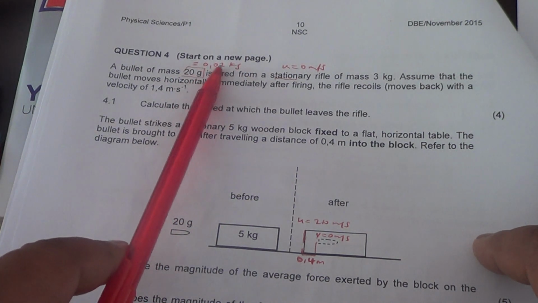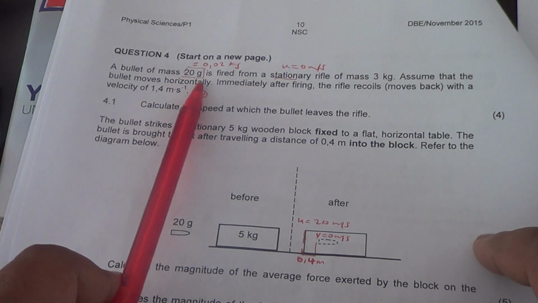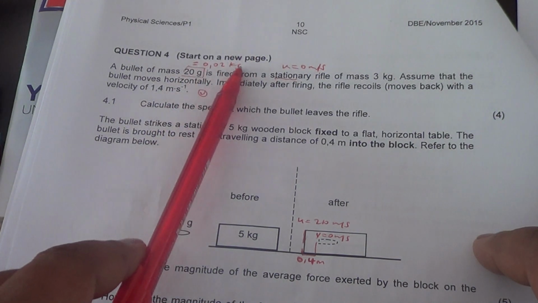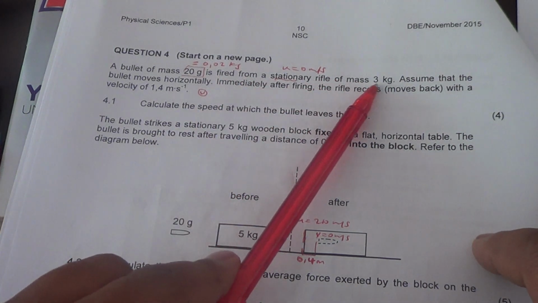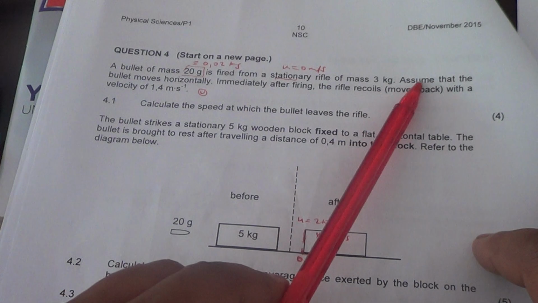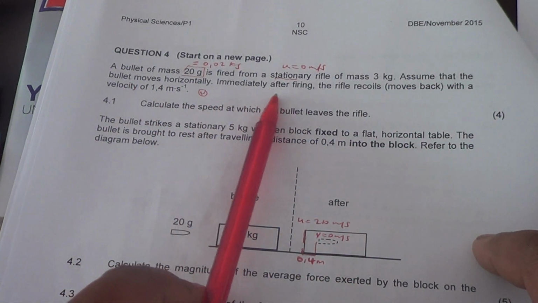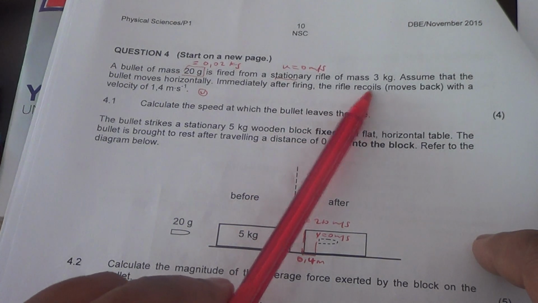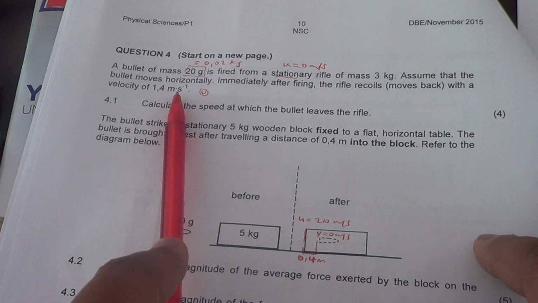So 20 is 0,02, because what you do, you just say 20 divided by 1000, okay? Gives us 0,02 kgs, okay? Is fired from a stationary rifle of mass 3 kilograms, okay? No problem. Assume that the bullet moves horizontally. Immediately after firing, the rifle recoils, moves back with a velocity of 1.4 meters per second.